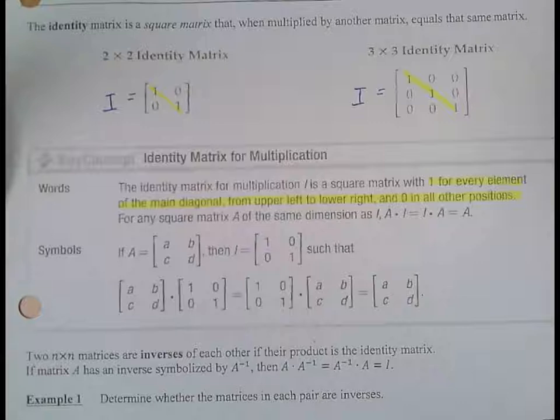We are mainly dealing with, or rather only dealing with 2 by 2, just because finding the inverse of a 3 by 3 matrix is a very long process. So we focus on 2 by 2 in Algebra 2. 3 by 3 would kind of be above and beyond what we need to do in Algebra 2.